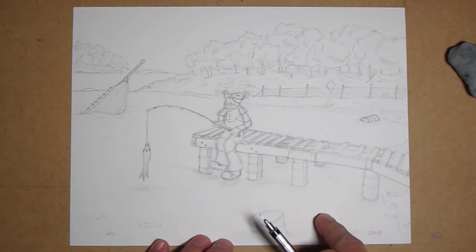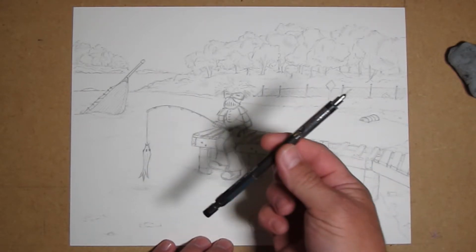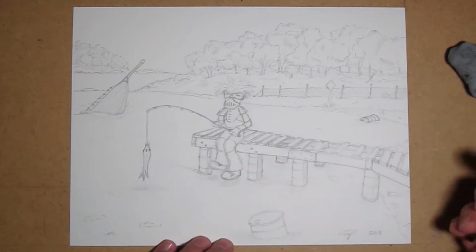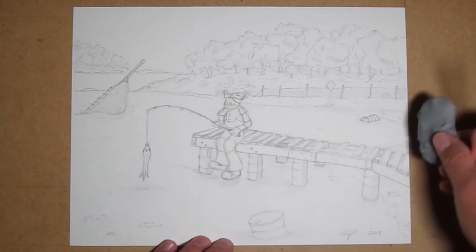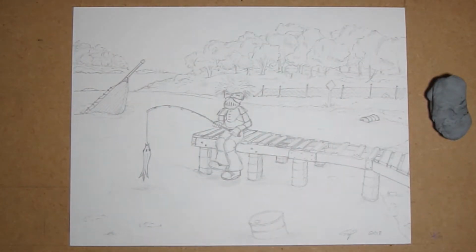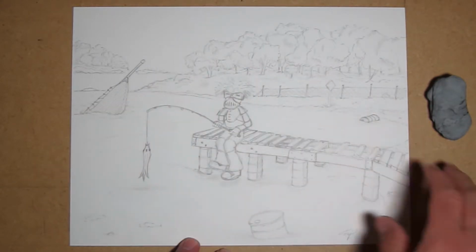So this is actually watercolor paper, a hot press watercolor paper. Simple 2B pencil, mechanical pencil. Everything is drawn with this, and I have used my kneaded eraser to take out this background so many times. And that's another thing to talk about in your composition.